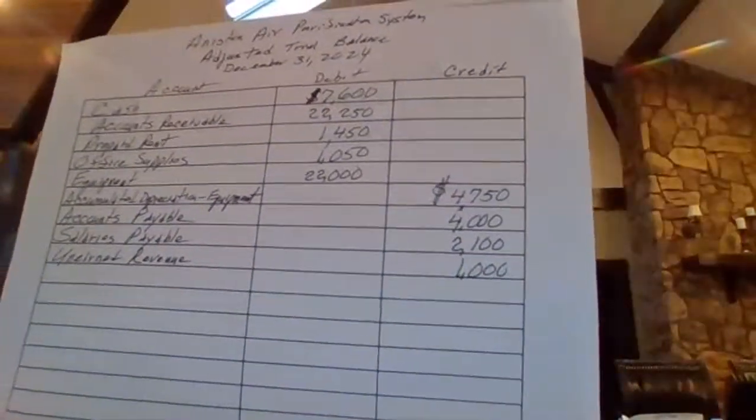Unearned revenue. We earned some of it, so it's a little bit lower than what it was. But it's still a credit balance, still a liability, $1,000. So there's the liabilities in the credit column. Now we get to the equity accounts. Common stock. Credit balance of $43,800.